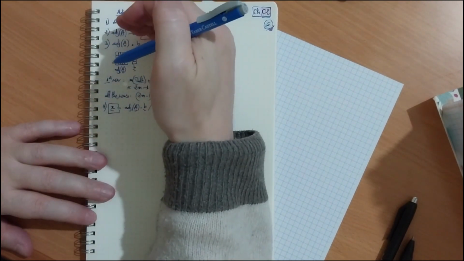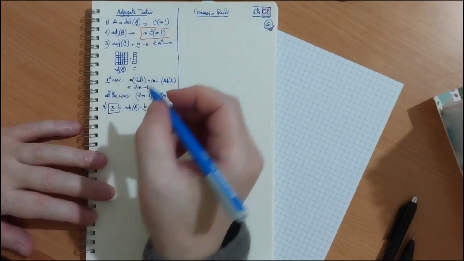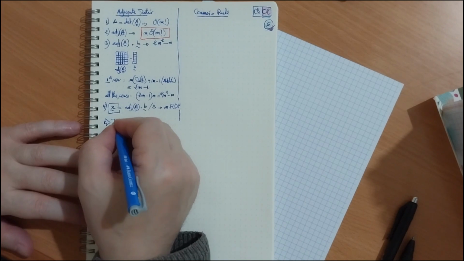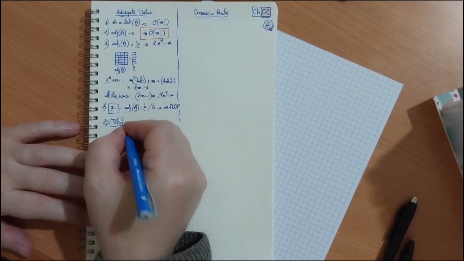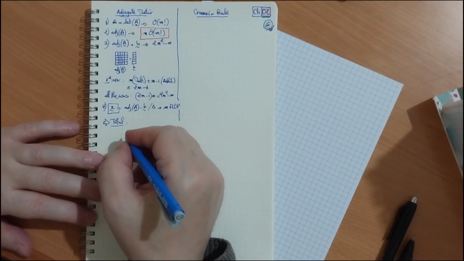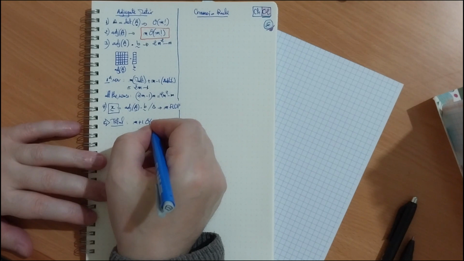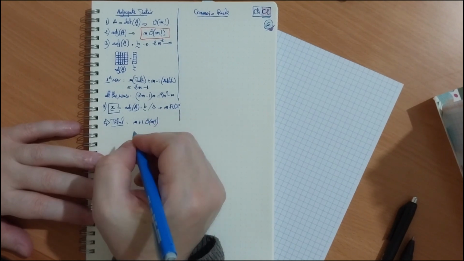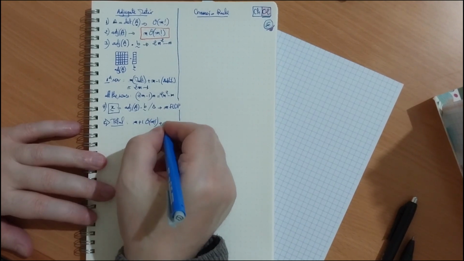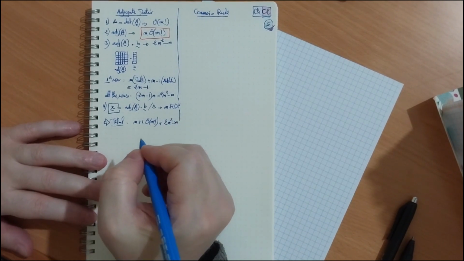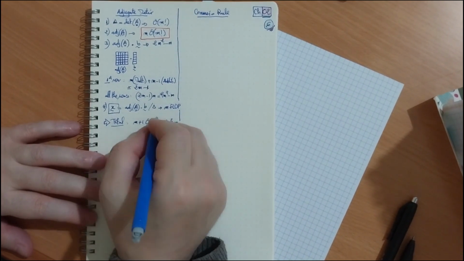Let's count. We have m plus 1, so the total is O(m+1 factorial) plus 2m squared minus m plus m.